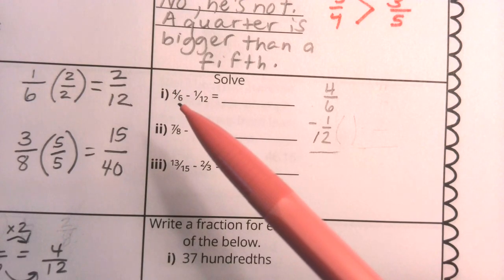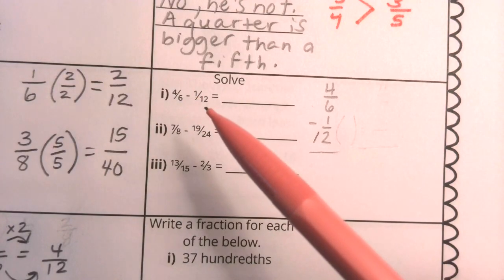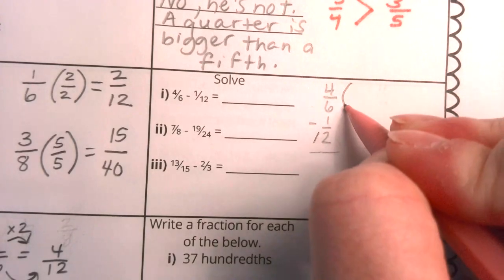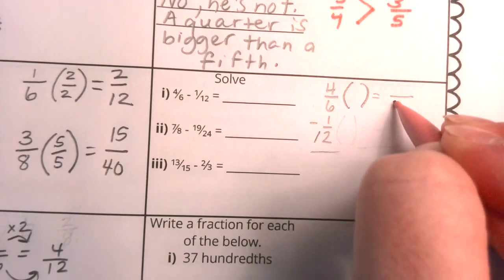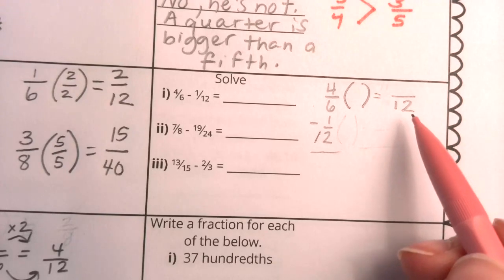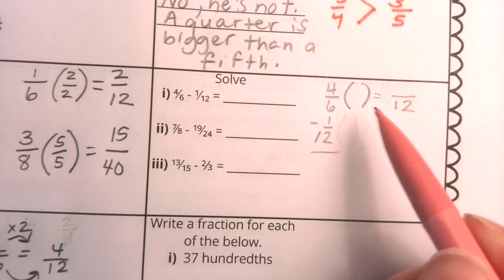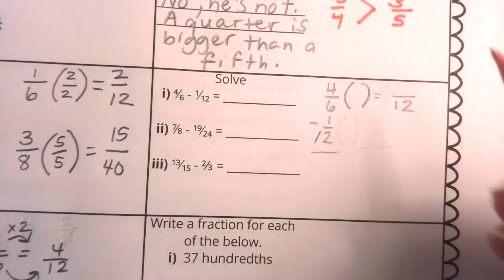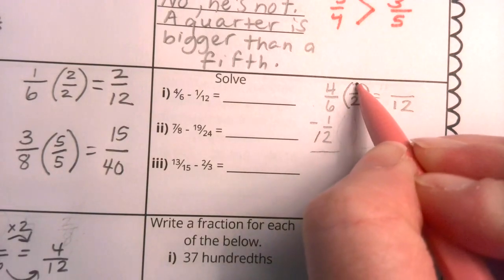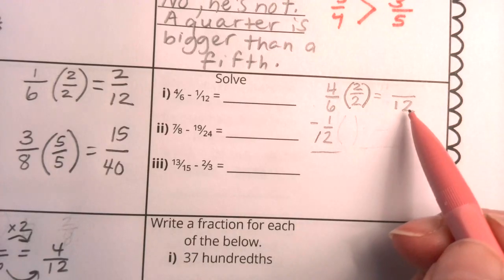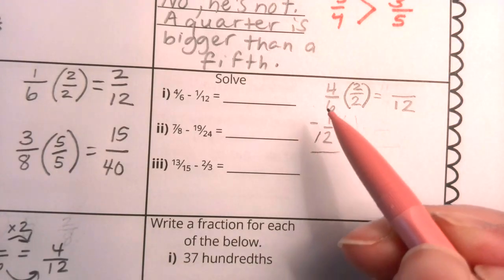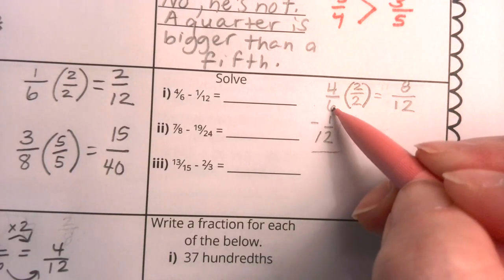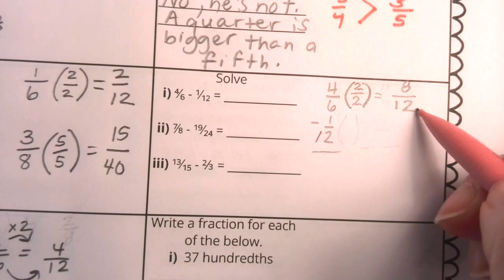So we have 4/6, and we're going to subtract 1/12. So actually, this is the fraction that I'm going to be converting. I need to change this into an equivalent fraction that has a denominator of 12. So what do I multiply 6 by to get to 12? 6 times what equals 12? Well, 6 times 2. Whatever I multiply my denominator by, I'm going to multiply my numerator by the same thing. 4 times 2 equals 8. So I know that 4/6 is the same thing as 8/12.